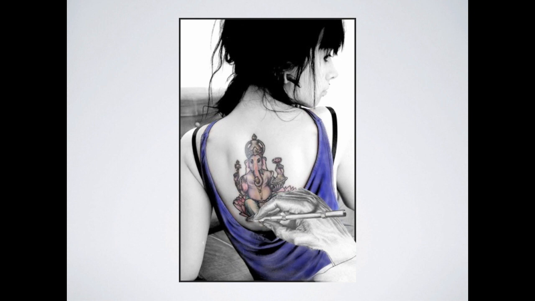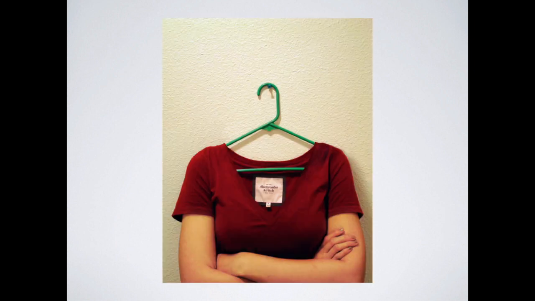Sometimes these drawing ones work, so you've got the drawn hand drawing the tattoo on the back. I think this one's really well done as well because color is carefully considered: what parts of this image are in color versus what parts are in black and white. And I think that's an important distinction for that image. You guys saw this one on the handout. This has been one of my favorites for a long time.